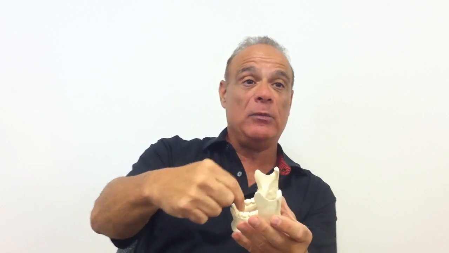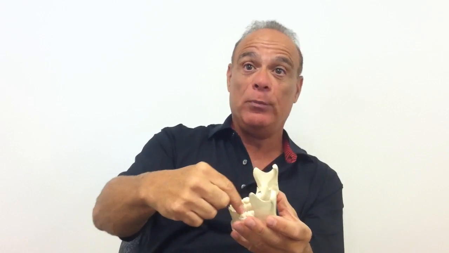Okay? These two pointy things are the two mandibular angles. These are the angles, right there. And then lastly, the mandible has 16 alveolar processes.